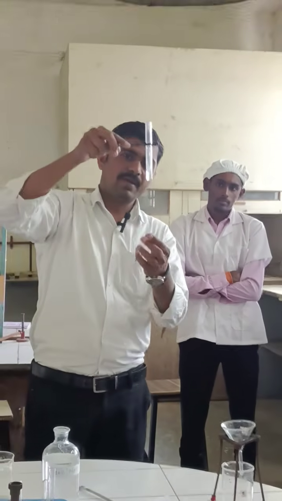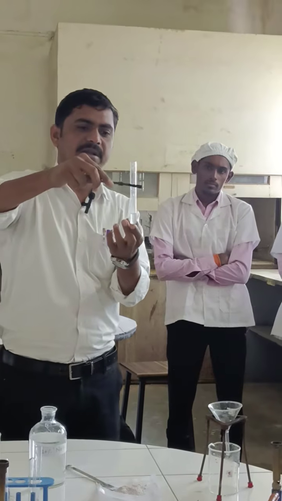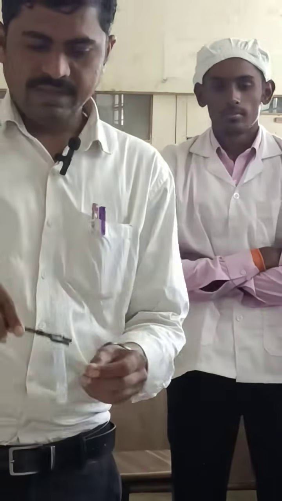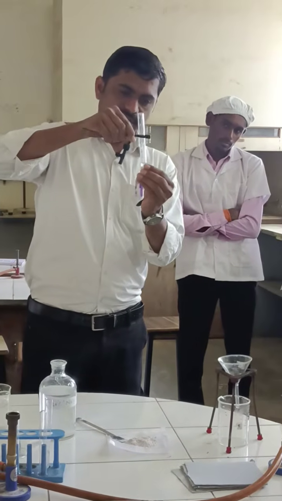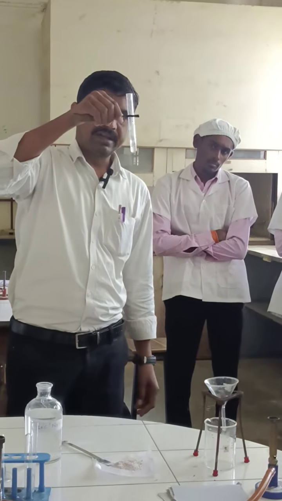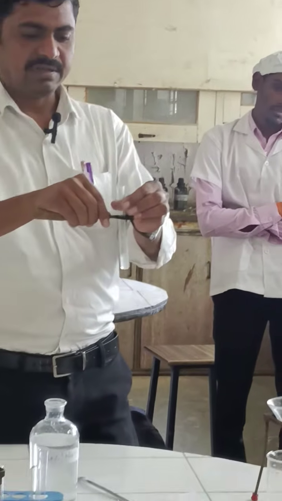At the bottom of the test tube the other, pale color compound is present, and one compound is dissolving in the water with effervescence. If I add more compound, I will get more effervescence. The white color compound is dissolved completely, and only the pale color compound is present at the bottom.